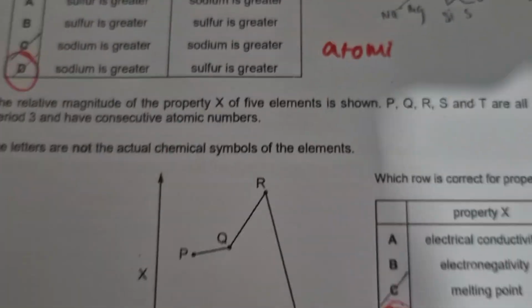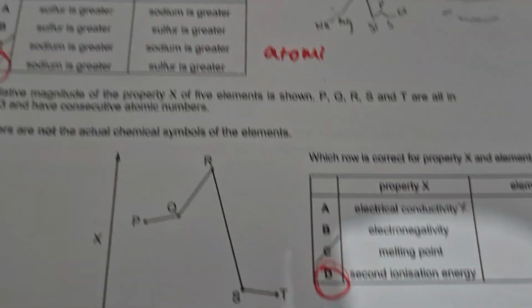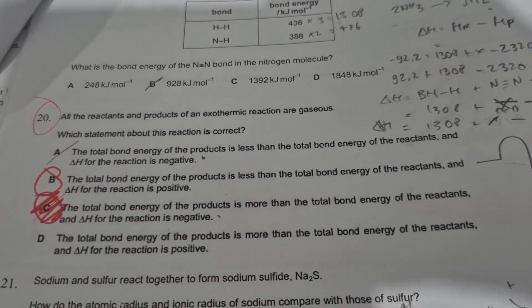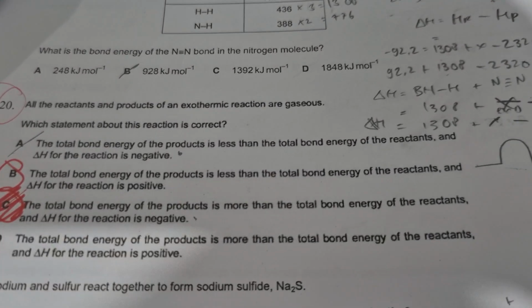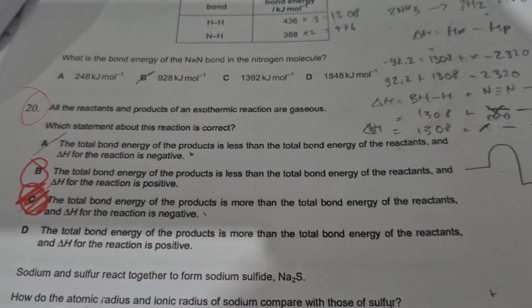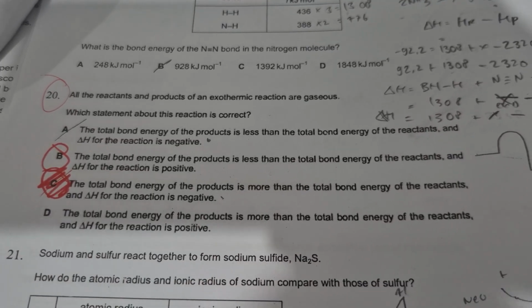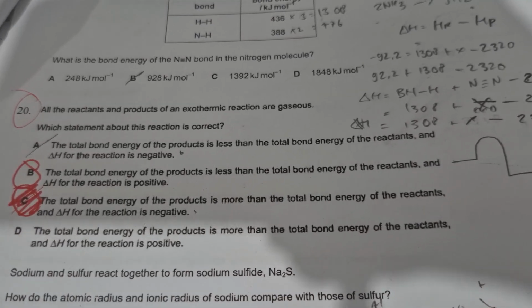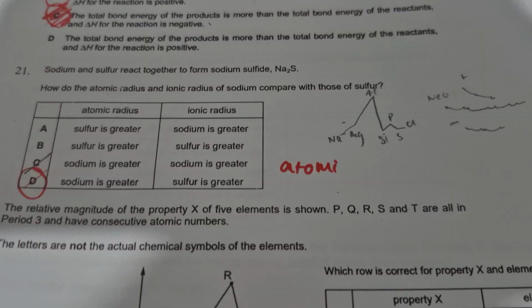Wait, sorry. All the reactants and products of the exothermic reaction are gaseous. Which statement is correct? The correct answer is B. And we go to question 21.